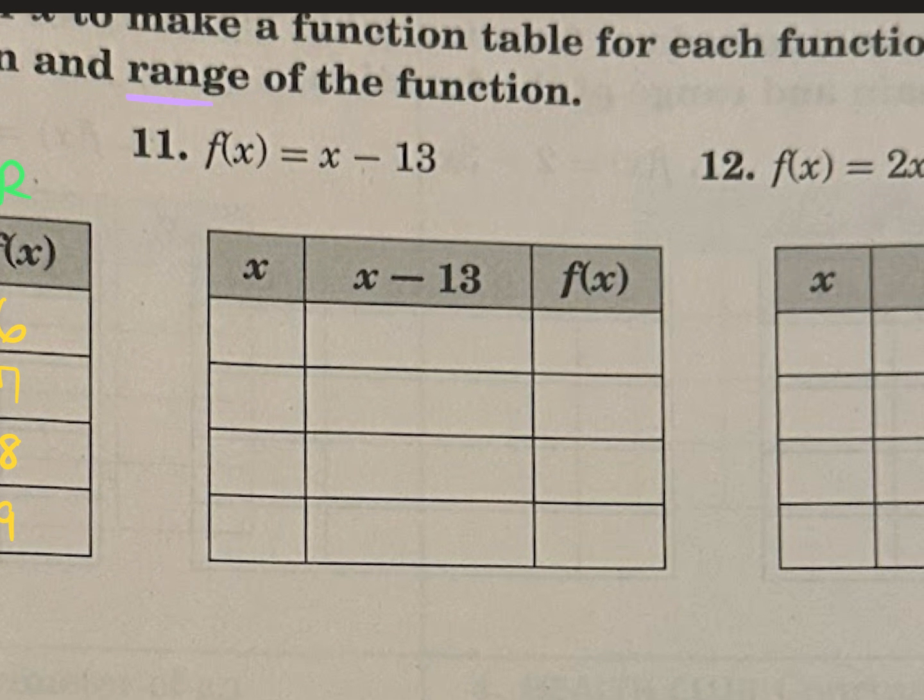Question 11. Negative 1, 0, 1, and 2. I'm going to erase x and replace it with the numbers I just picked. Negative 1 minus 13, 0 minus 13, 1 minus 13, 2 minus 13, negative 14, negative 13, negative 12, and negative 11.